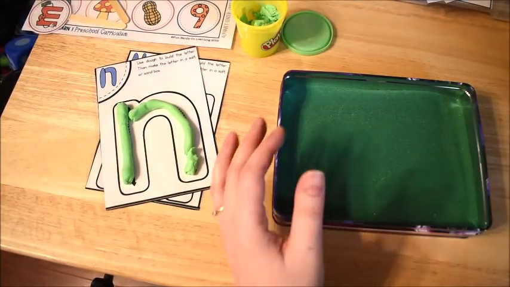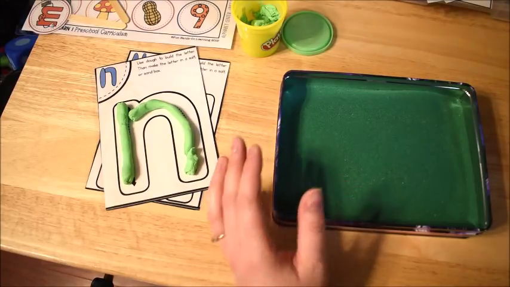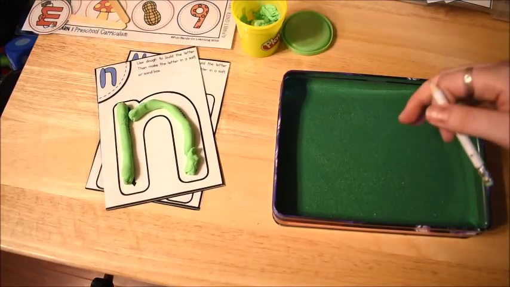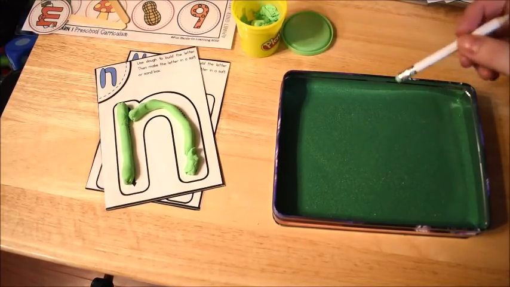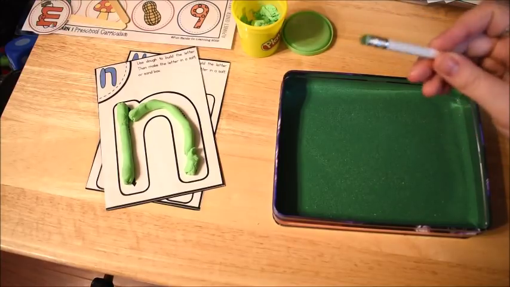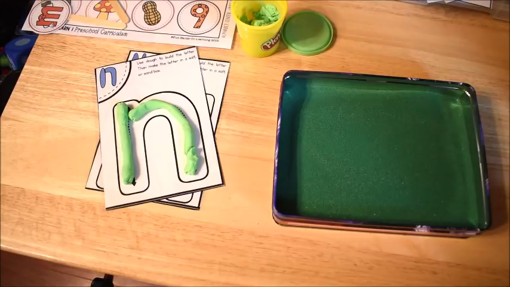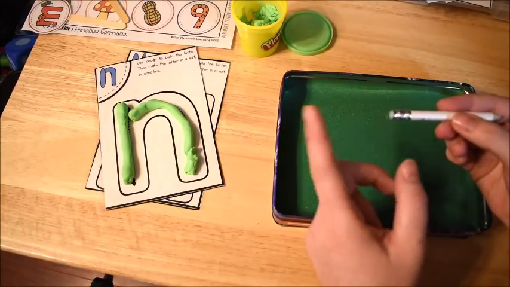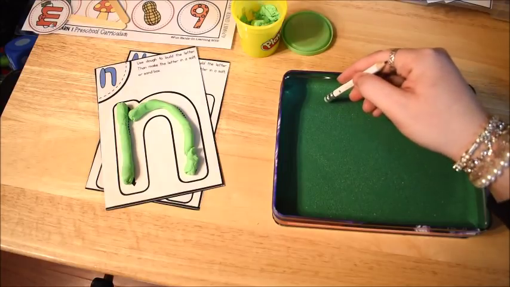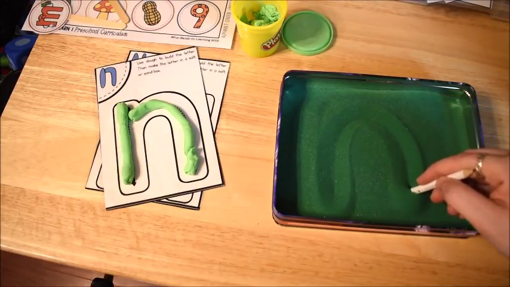Okay, so I just have the sand. I have green sand. It's like green play sand, but you could just use regular salt that you have at home too. You put it in your bin or your box, and then they're going to use any kind of whatever you have. I have a little pencil here. They're going to use pencil, marker, crayon, whatever, but they want to use the end that's not sharp, and they're going to go ahead and make the letter. So I'm going to make lowercase n, down, up, and down.